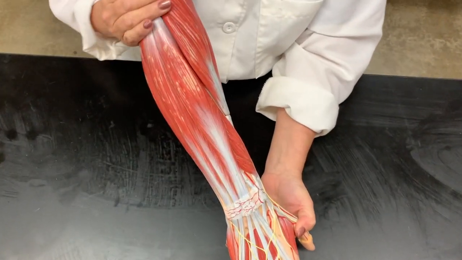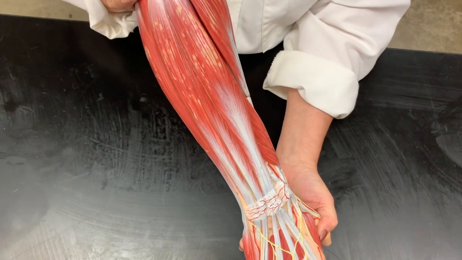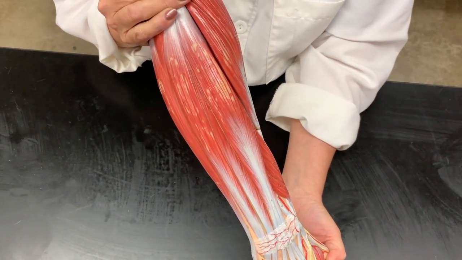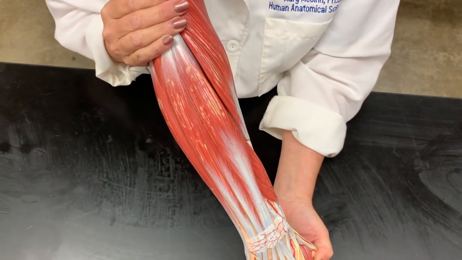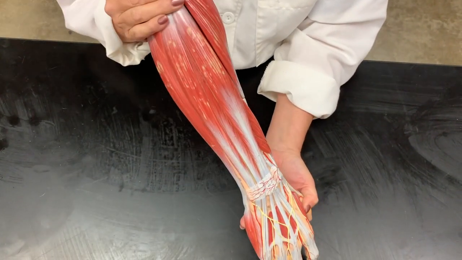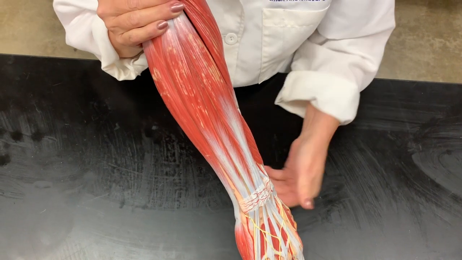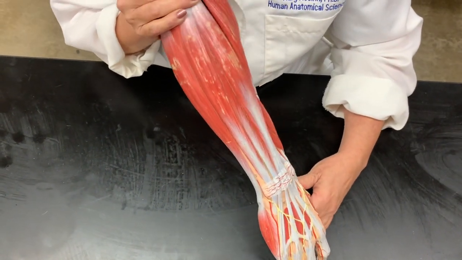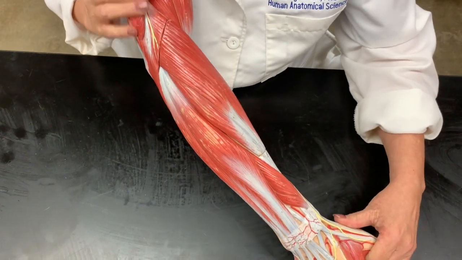The common action of most of the muscles on the posterior forearm is going to be extension of the hand. The common innervation of all of the muscles in the back of the arm is going to be the radial nerve, no exceptions. So let's go ahead and start looking at our individual muscles.